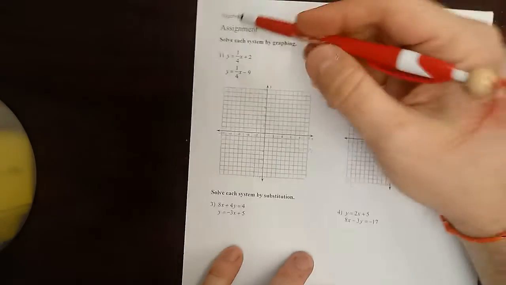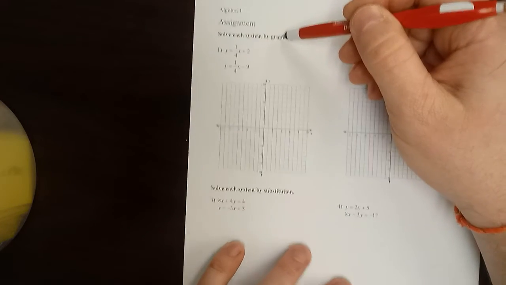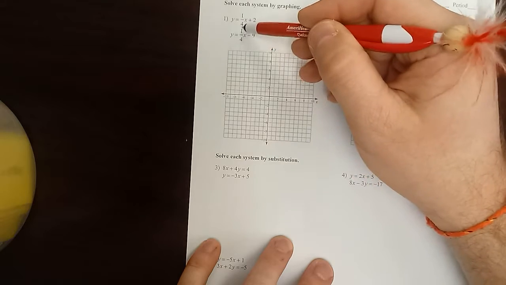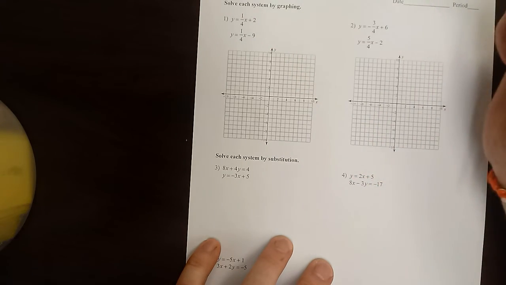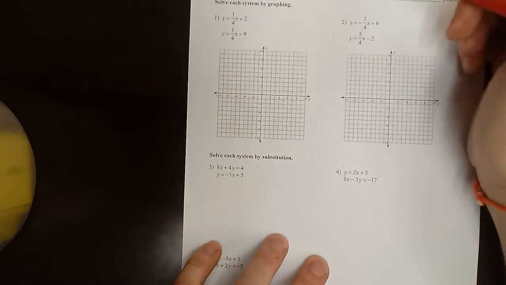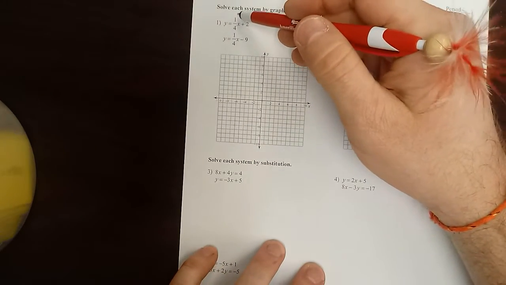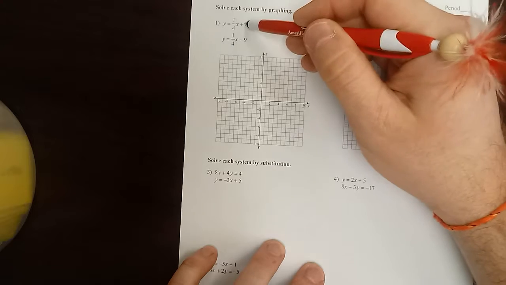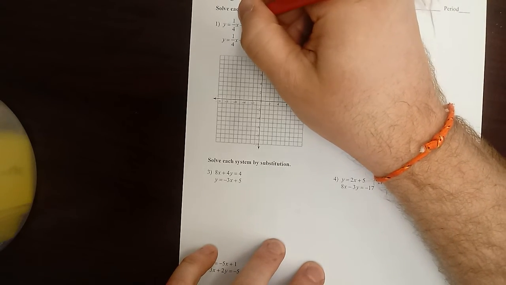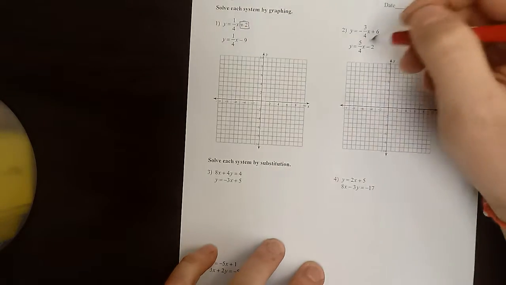Okay. Solve each system by graphing. So I got y equals 1/4 x plus 2, and I got y equals 1/4 x minus 9. With these, I'm supposed to find out where they touch, where they intersect. So if I go and I try to graph this one, well, remember we start with the number that's not touching x. That's called our b. So we'll start with this.